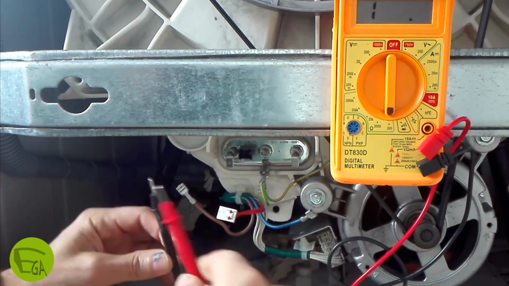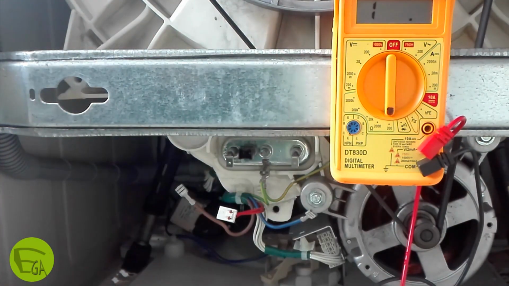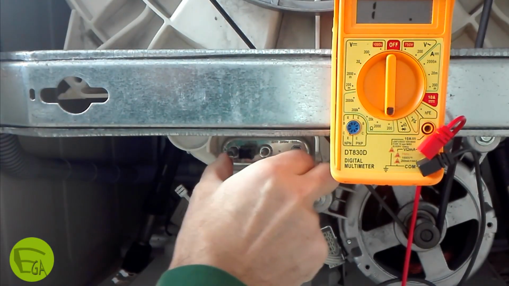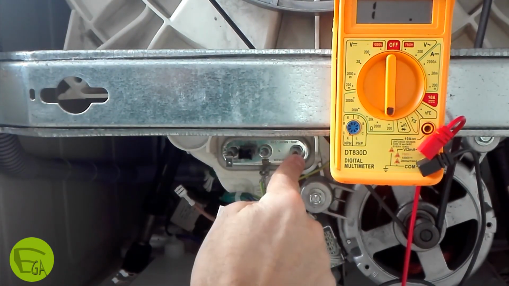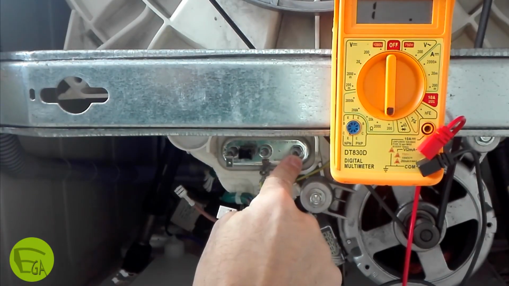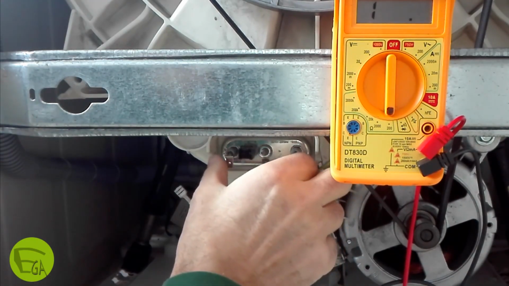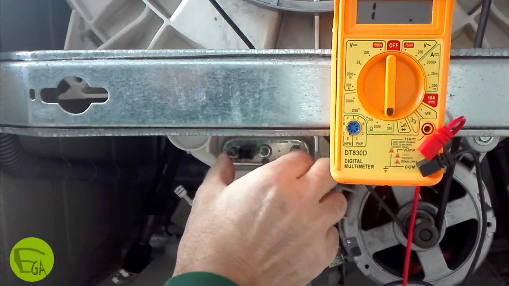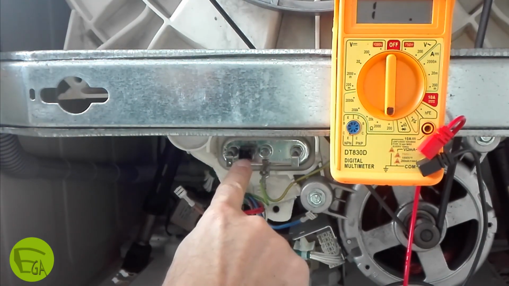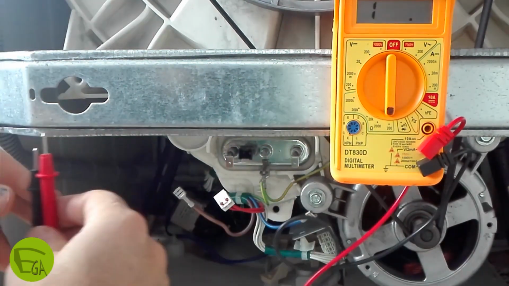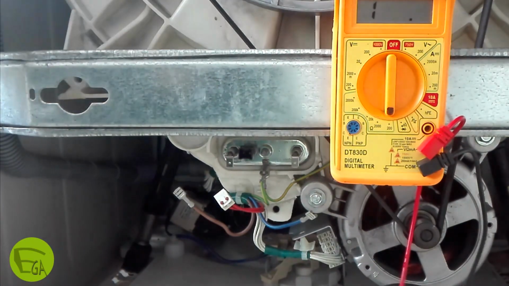If, on the other hand, we had not gotten this value from the heating element, we could have determined that the element is faulty, that it is not working, and to solve the problem we would have had to replace the heating element. Another functionality test we need to perform is on the NTC sensor.